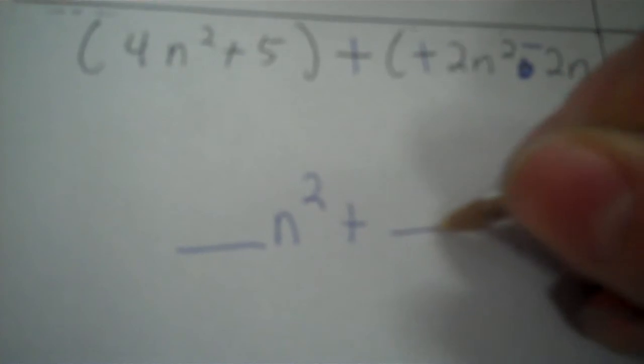You don't add the 2's. When you're adding, you keep it at the same power. You don't change the power. It stays the same. Then, after n to the second comes n. That's the same thing as n to the first, plus my constant. So n to the second, you got a 4 and you got a 2. So I take 4 plus 2, that would give me 6 multiplied by n to the second.